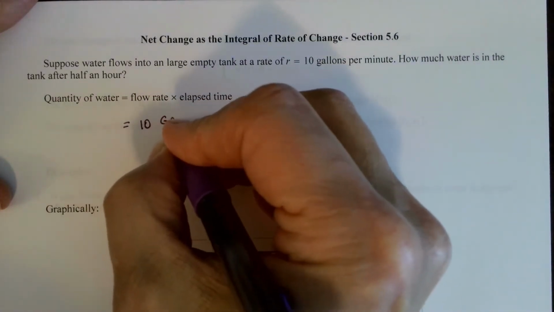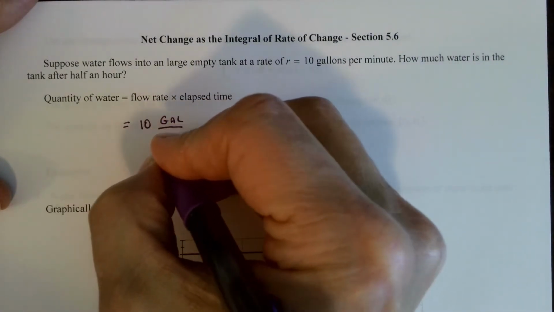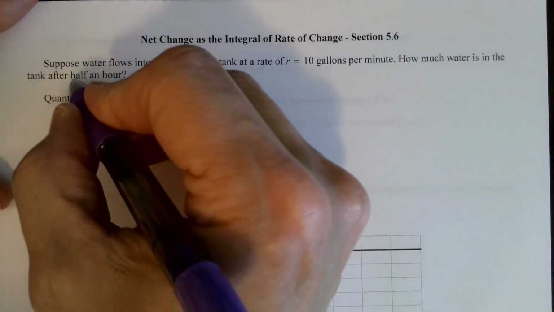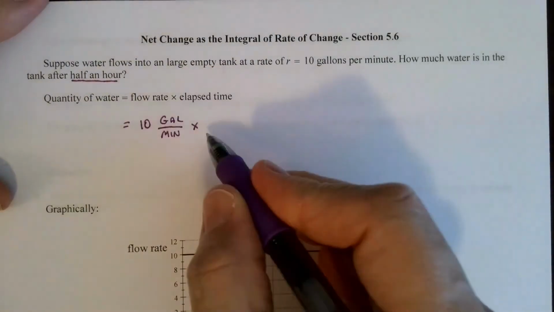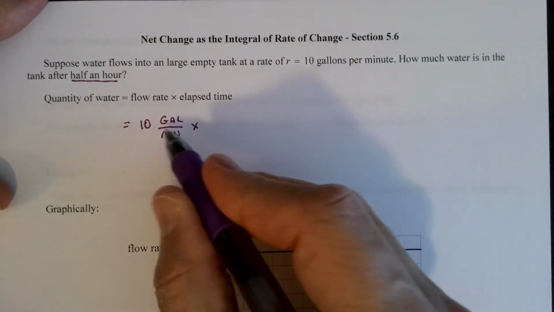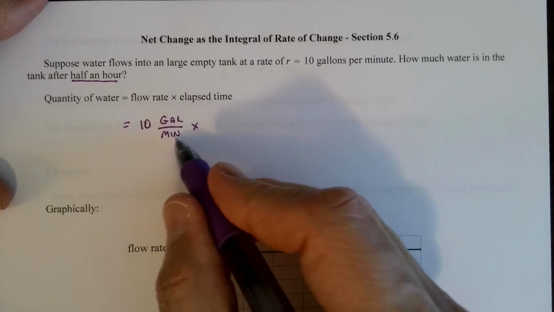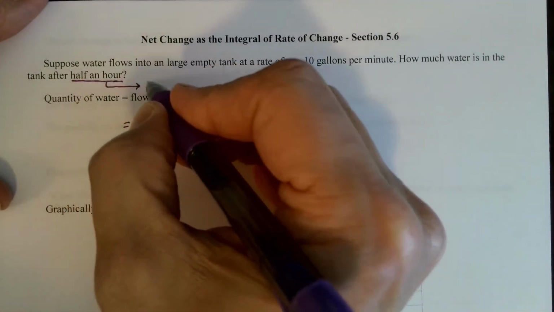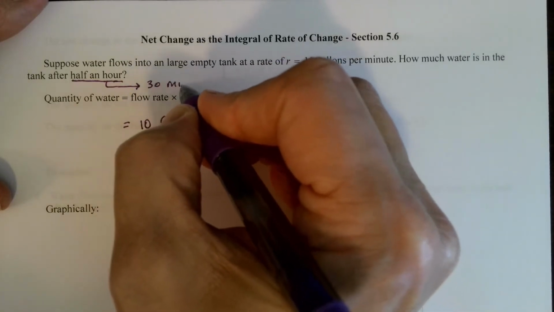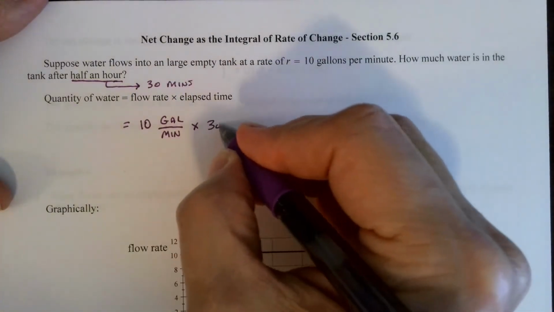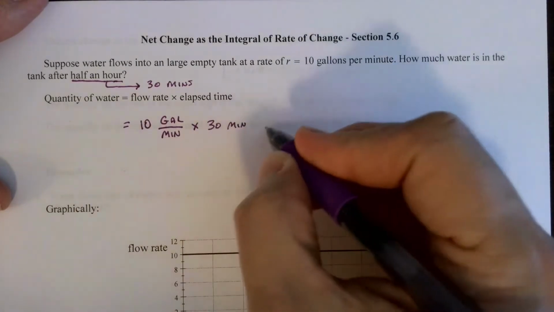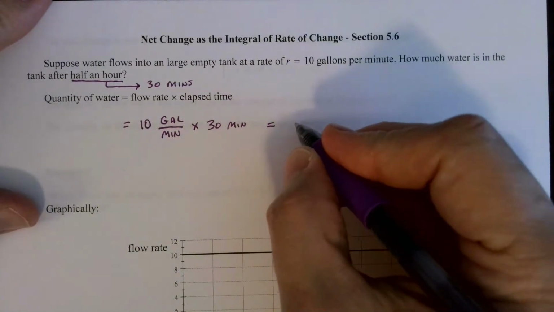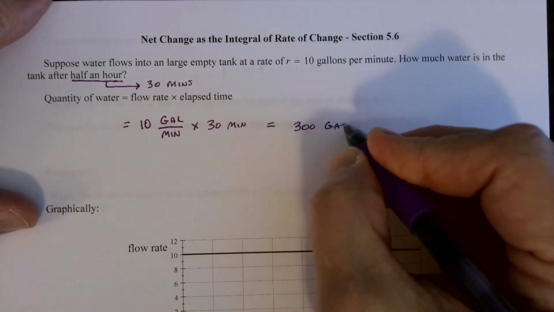Now units are going to be important here, right? 10 gallons per minute times what? The elapsed time. Well, the elapsed time was half an hour. Are we going to put half an hour here? Notice this is 10 gallons per what? Minutes? No, we need the correct units in minutes. So half an hour, of course, is 30 minutes. And that's the time that we need to put in here. Notice our minutes cancel out and we're just left with gallons. 10 times 30 is 300 gallons.